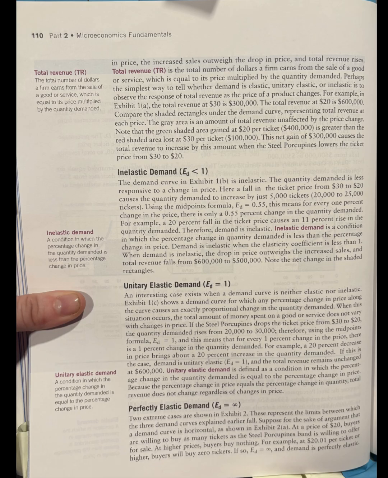Total revenue is the total number of dollars a firm earns from the sale of a good or service, which is equal to its price multiplied by the quantity demanded. Perhaps the simplest way to tell whether the demand is elastic, unit elastic, or inelastic is to observe the response of the total revenue as the price of the product changes. For example, in Exhibit 1A, the total revenue at $30 is $300,000. The total revenue at $20 is $600,000. Compare the shaded rectangles underneath the demand curve, representing the total revenue at each price.